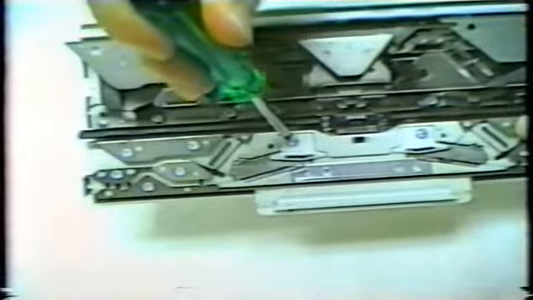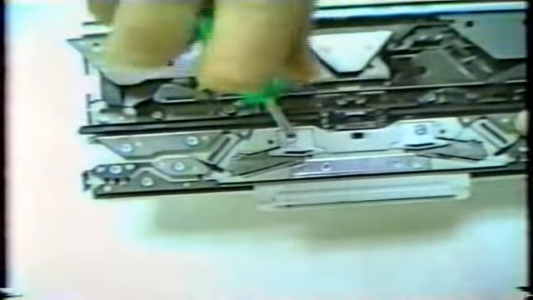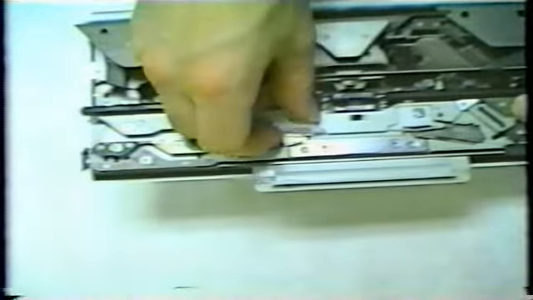Now lift up on the metal cam plate and it should come off. Okay. Now we can remove the old style pressing piece on this side. There's a screw and a washer. Lift up and remove the pressing piece.